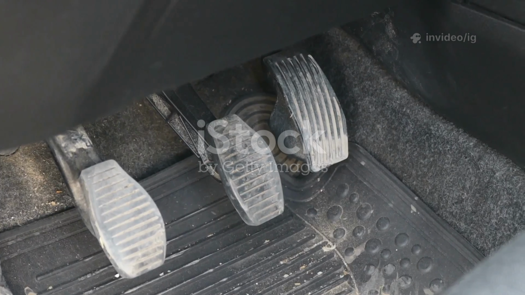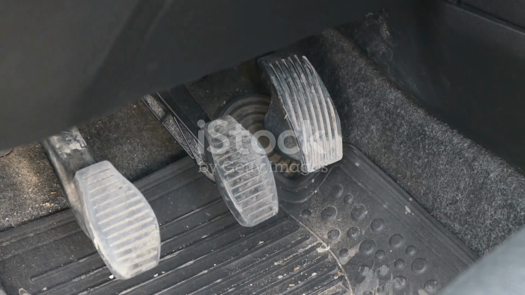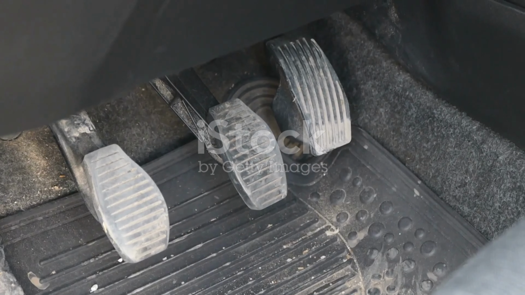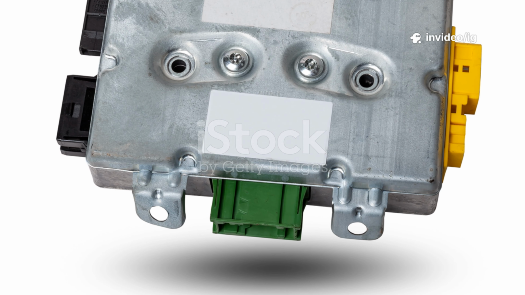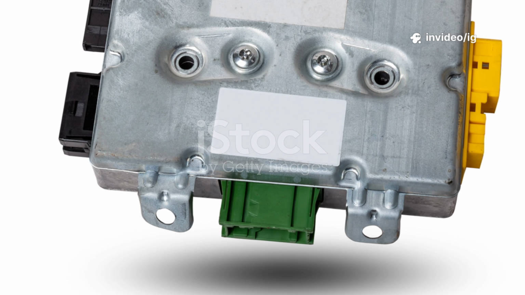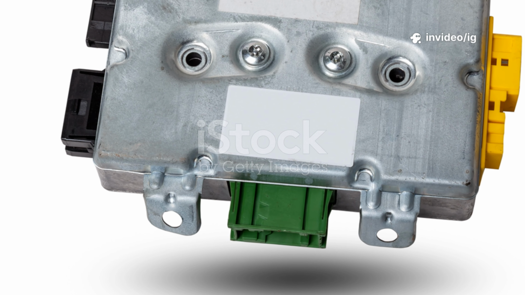The P0809 trouble code is related to the clutch position sensor, which detects whether the clutch pedal is pressed or released. If the ECM or TCM detects an intermittent or inconsistent signal from the CPS, it triggers this code.